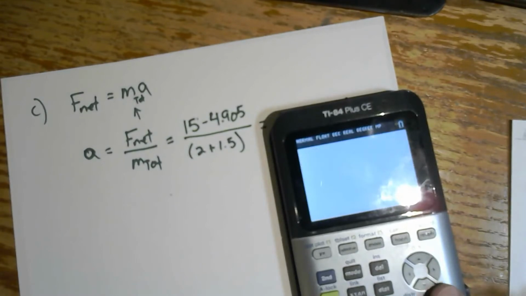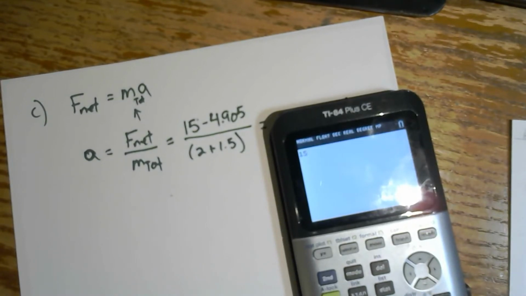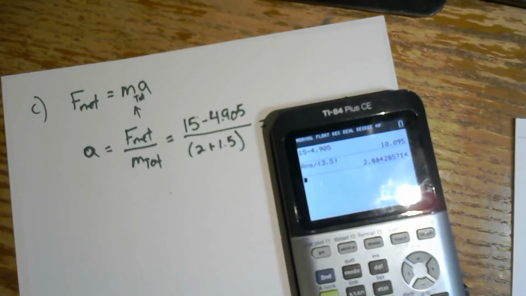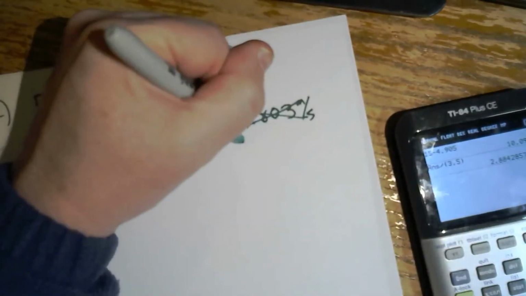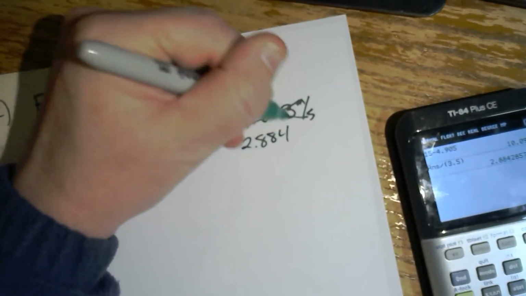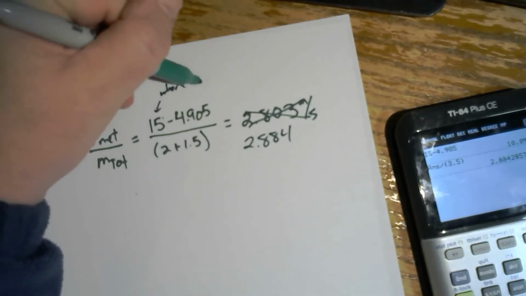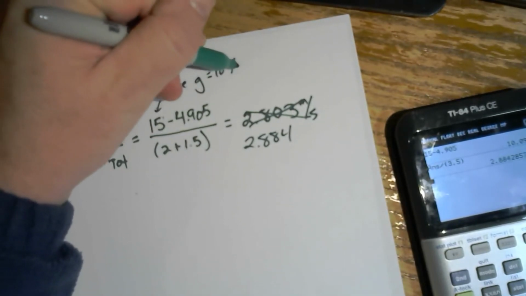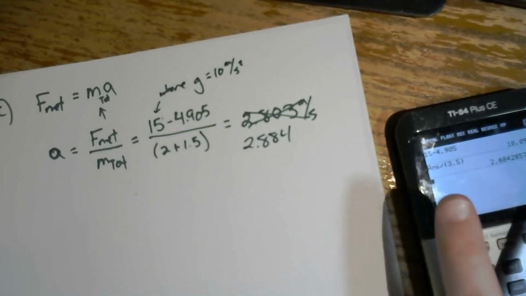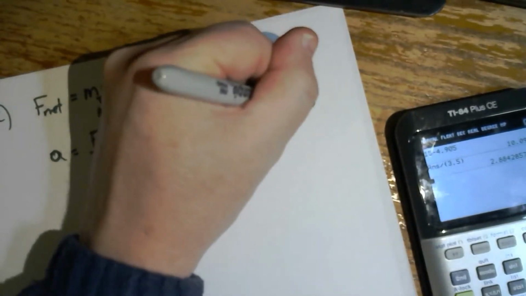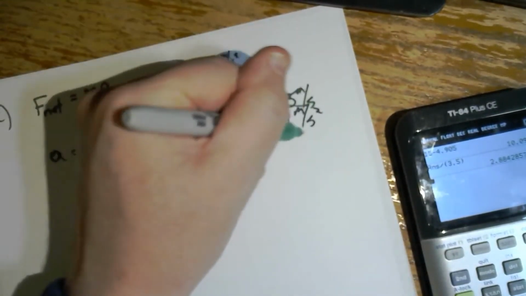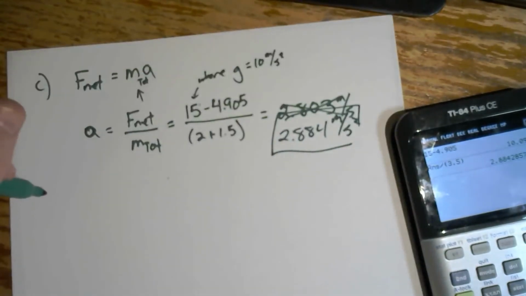All right, so we got 15 minus 4.905 divided by 3.5. Yeah, so 2.88, 2.884. That's if we use 10 instead of 9.81. All right, don't forget to put your units. So that's our acceleration for C.